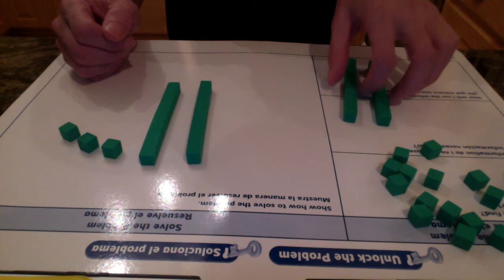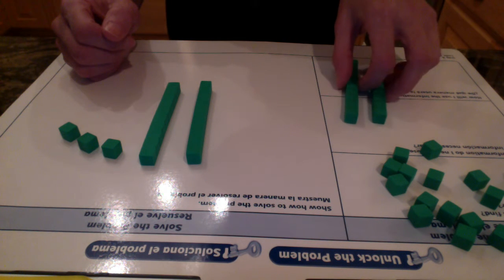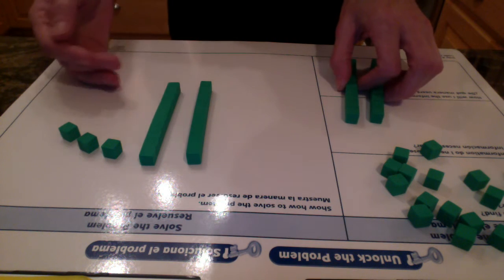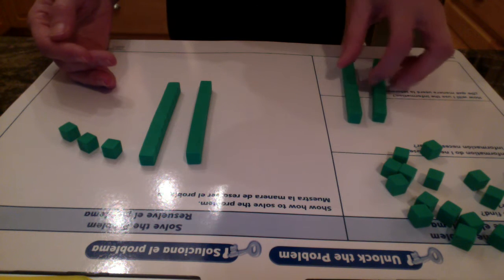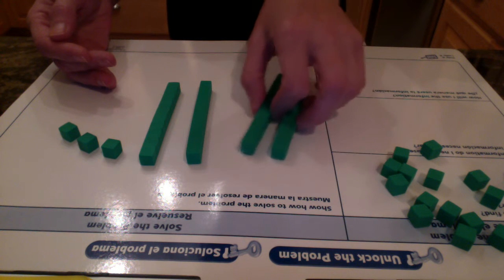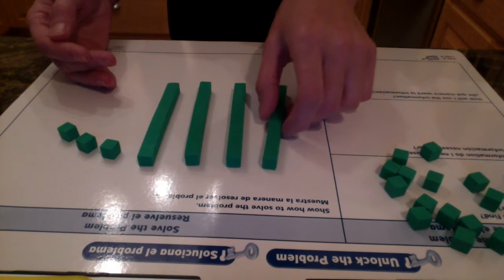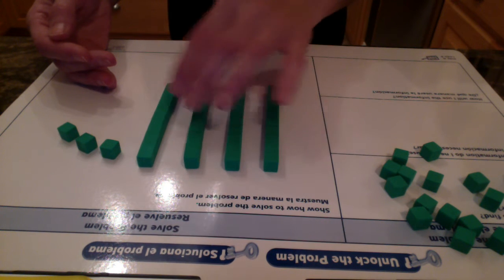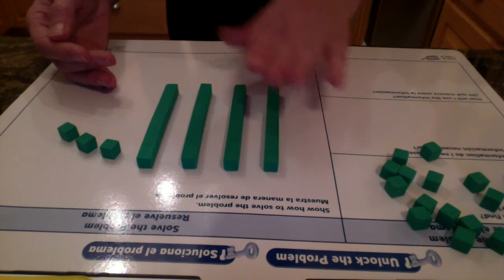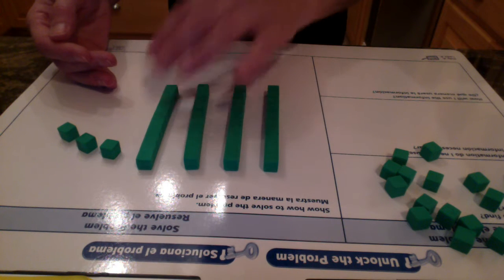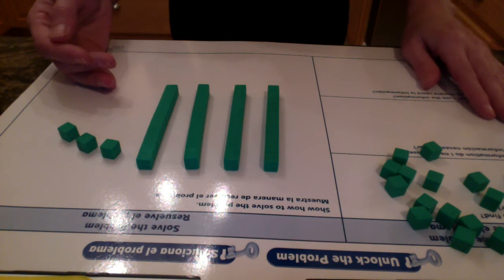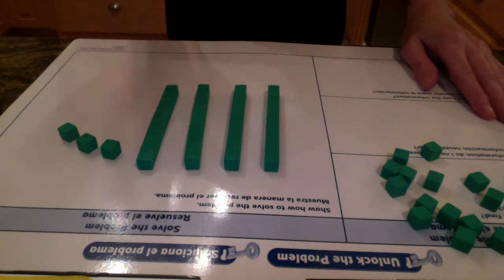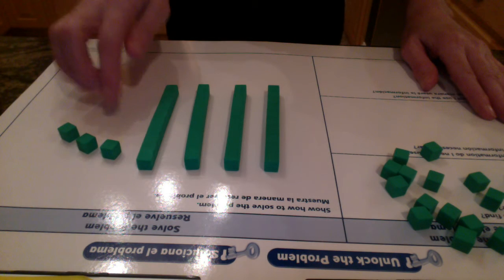Again, I know that that's not the correct way for the algorithm, but just in this model and their concept of what they're doing, I would let them go in that route if they chose to, and then I would have a conversation about we really need to think about our ones first and then our tens and go from there.